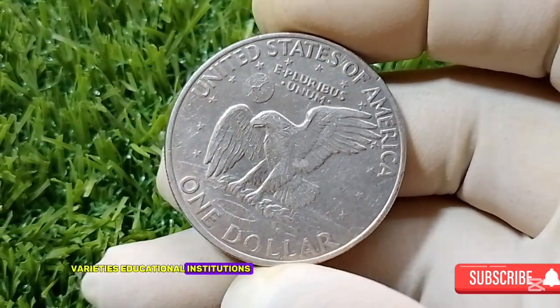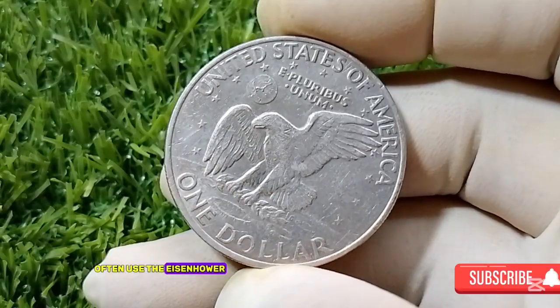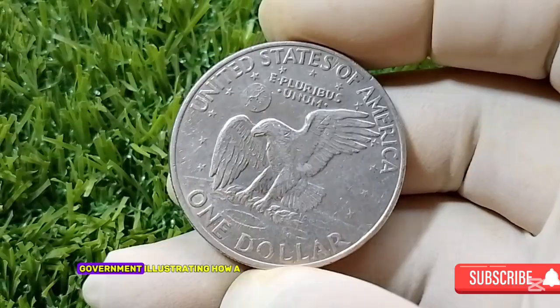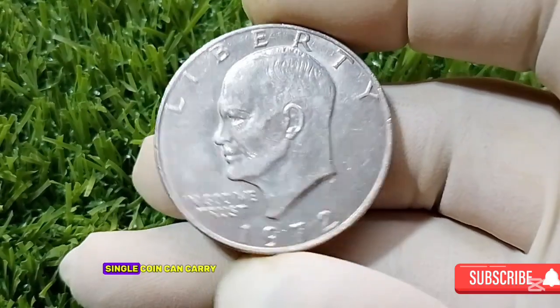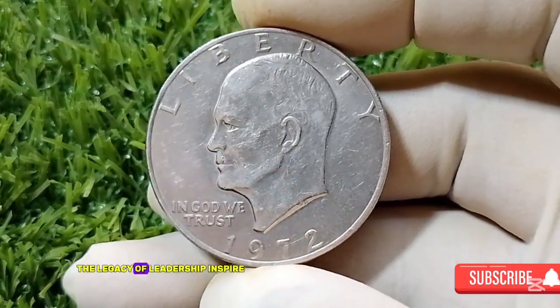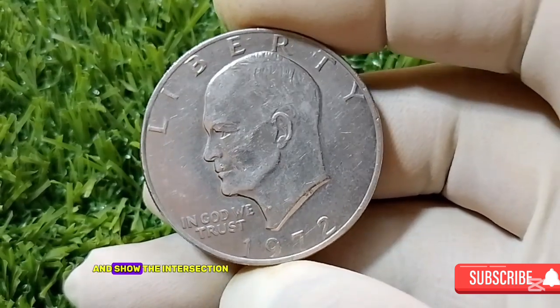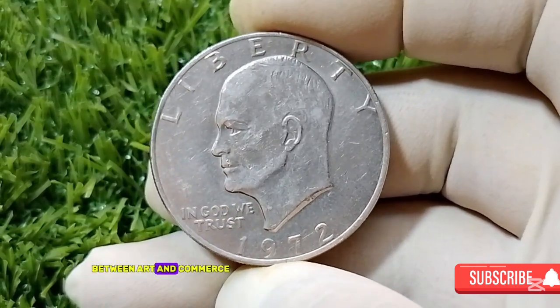Educational institutions often use the Eisenhower dollar in lessons on economics, art history, and American government, illustrating how a single coin can carry the legacy of leadership, inspire awe for scientific achievement, and show the intersection between art and commerce.